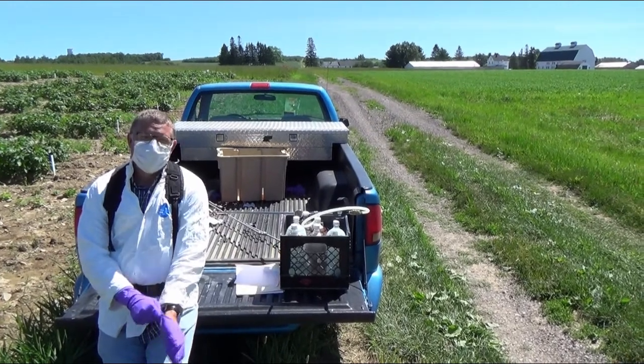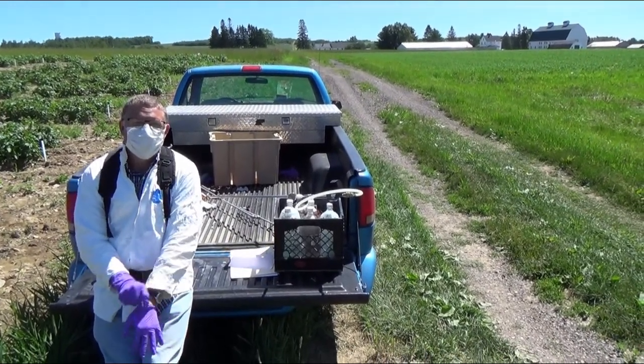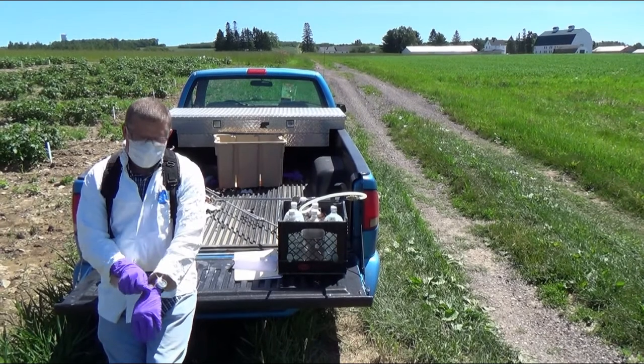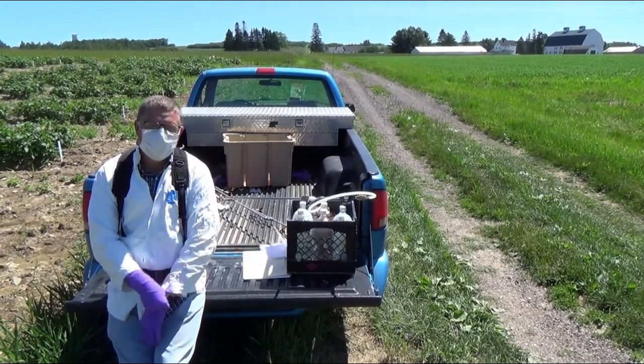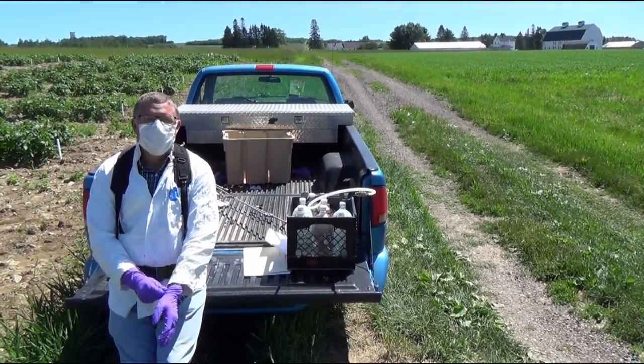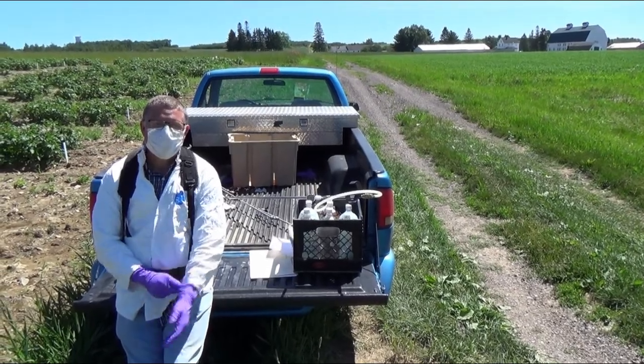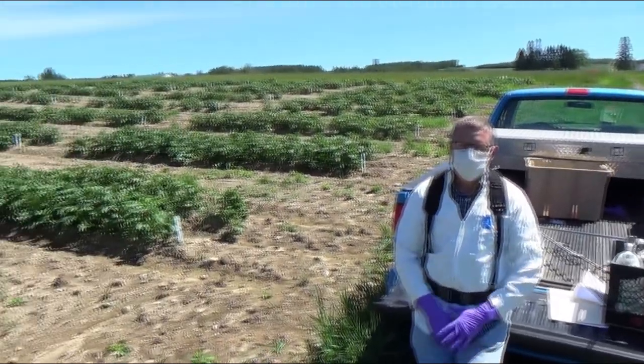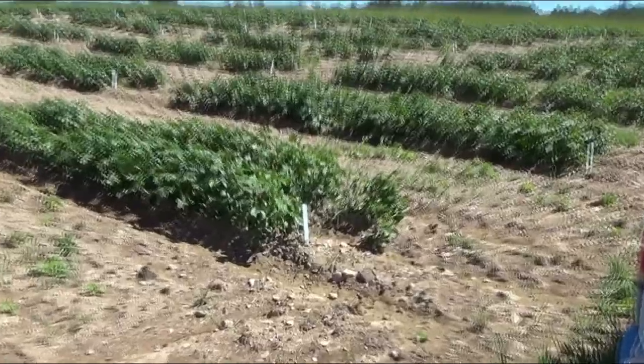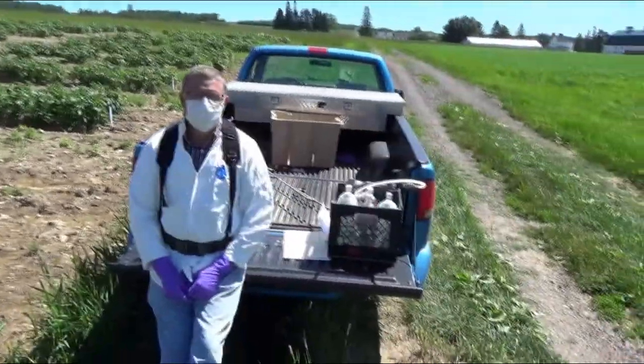Hello, my name's Aaron Buzza. I'm an entomologist at the Aroostook Research Farm, and today I'll be spraying experimental chemicals to see what they do in the reduction of Colorado potato beetles. This will be done with a compressed CO2 customized sprayer.